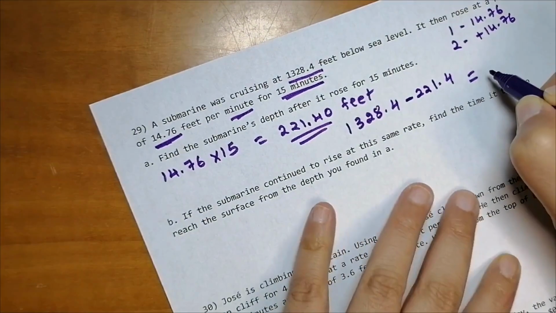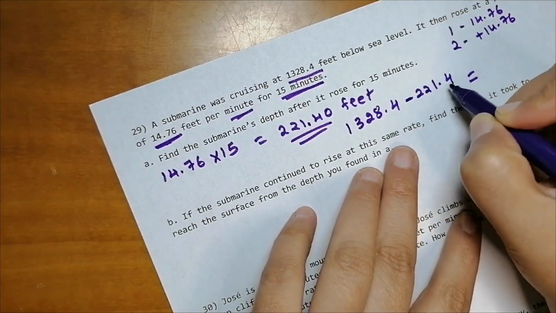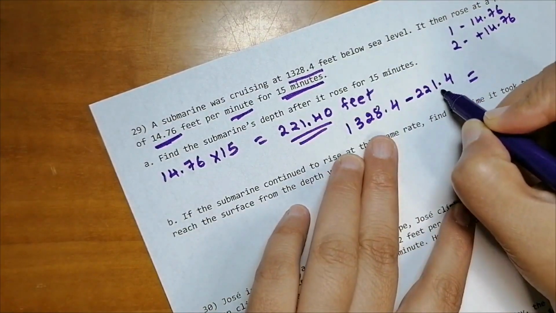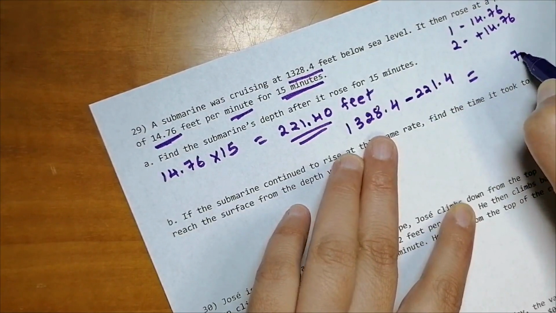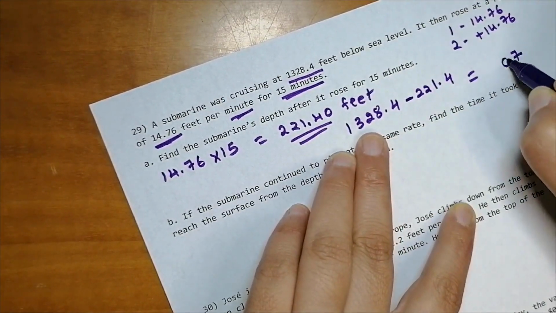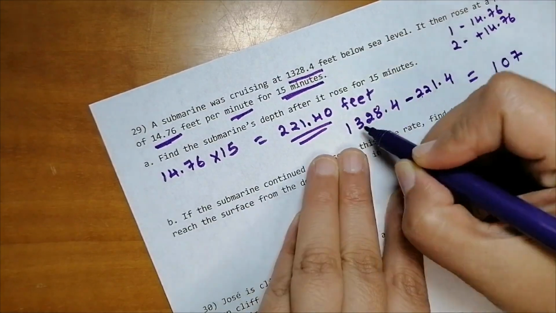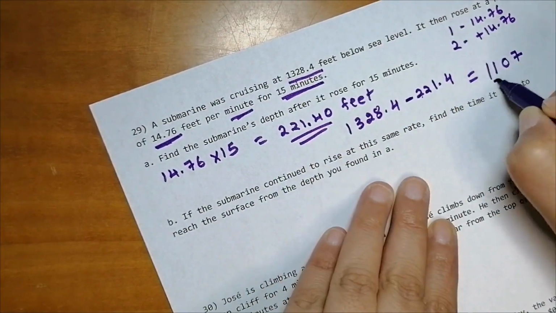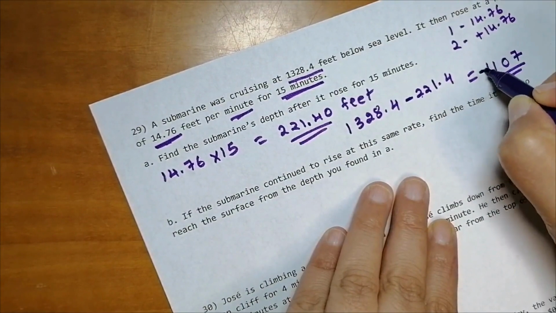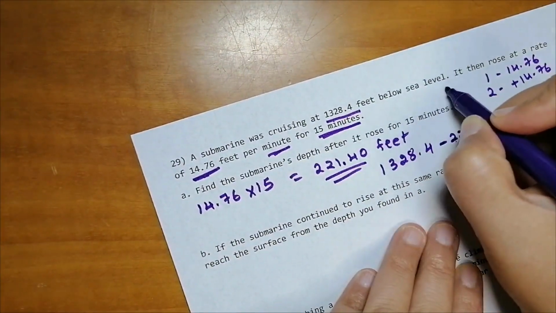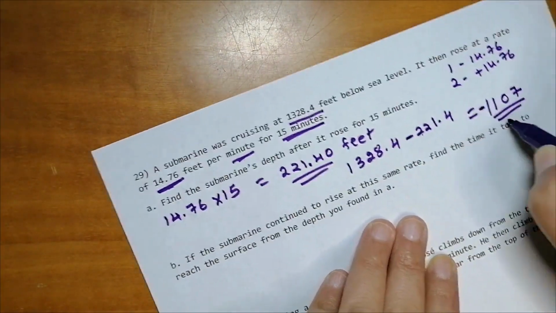Can we do this orally? Yes, because 4 and 4, the decimal is out, right? 8 minus 1 gives us 7. 2 minus 2 gives us 0. 3 minus 2 gives us 1. And this 1 comes here, right? So this is where it is. And this will be a minus 1107 because we're talking below sea level, right? So this is where it is now.